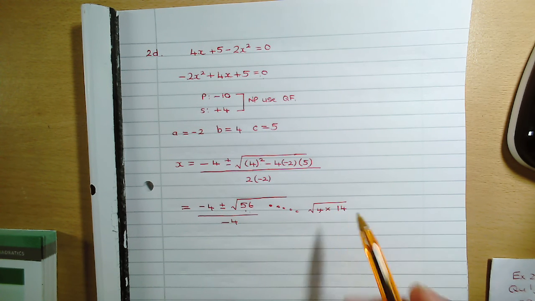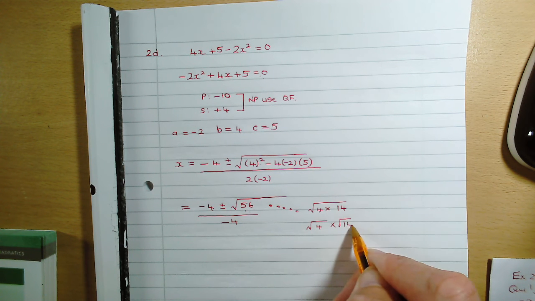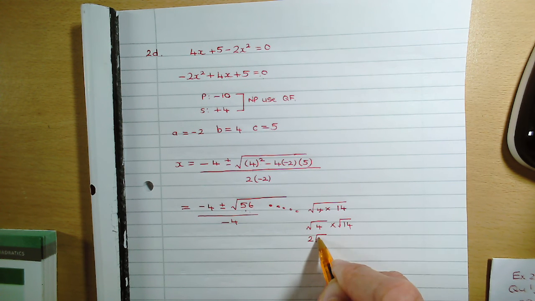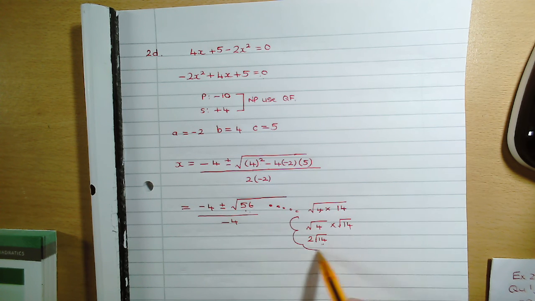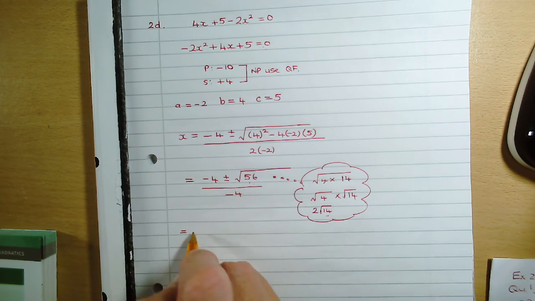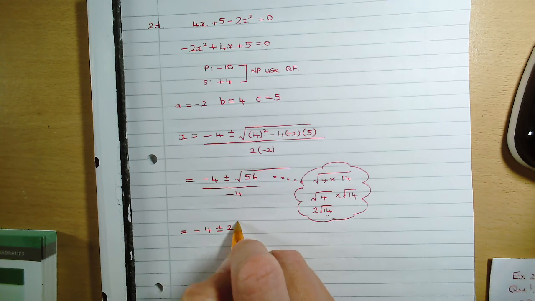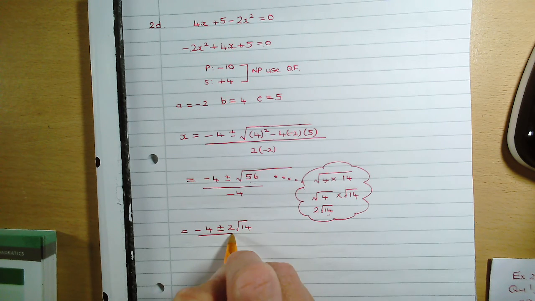Use surd rules to break it up into two separate roots. So that's root 4 times root 14. That's going to be 2 root 14. And the surd is simplified because the largest square number to go into 14 is just 1. So again, go back and tidy up. So that's going to be minus 4 plus or minus 2 root 14, and that's all over negative 4.